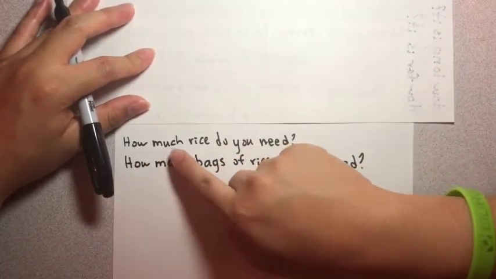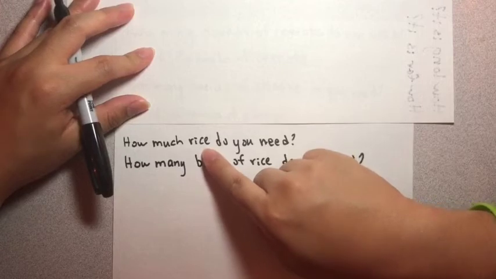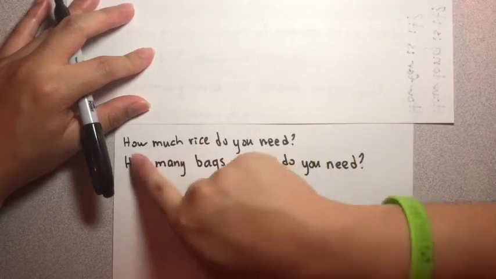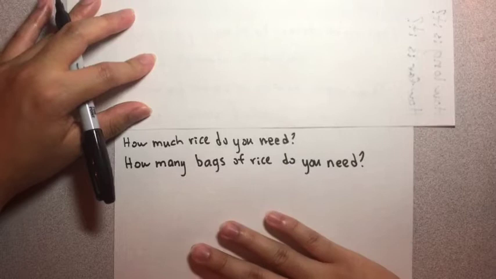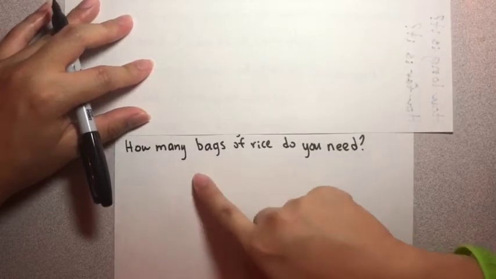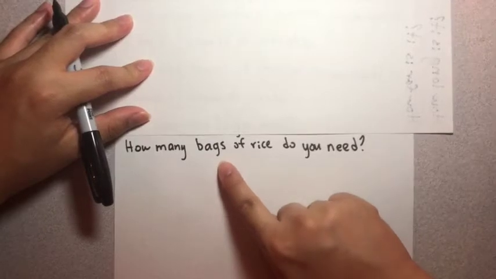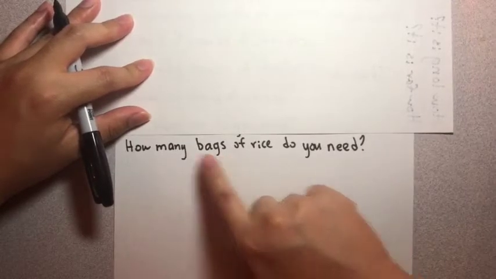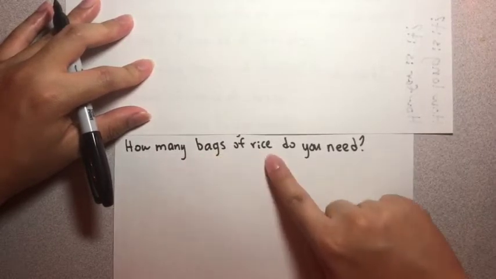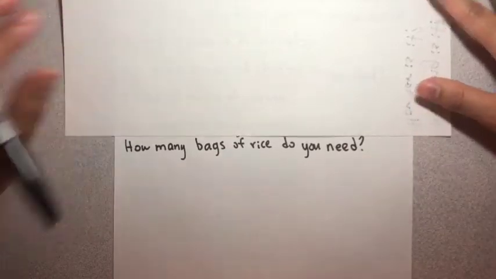We're using how much because you cannot count rice. We don't count rice, so we say how much. But in this sentence, we're saying how many because now we have a container and we can count containers. So we can count bags of rice. So we say, how many bags of rice do you need?